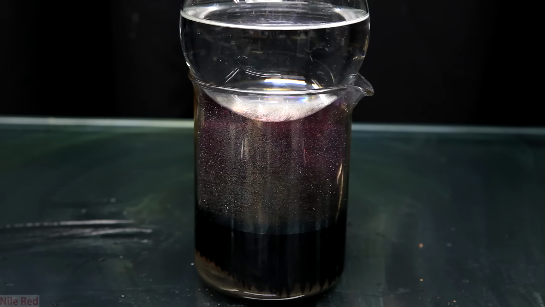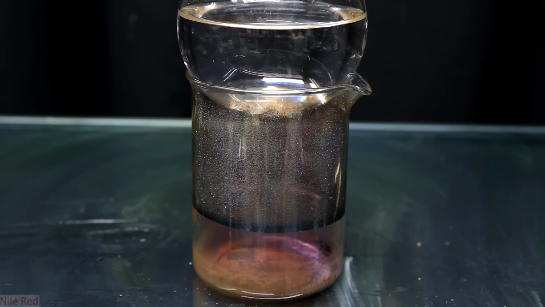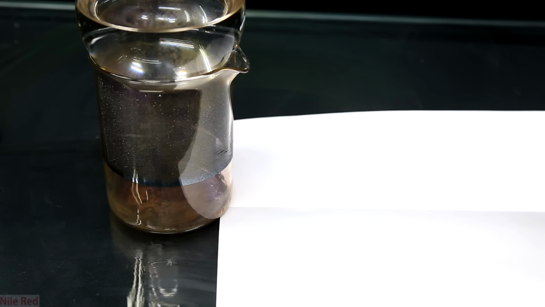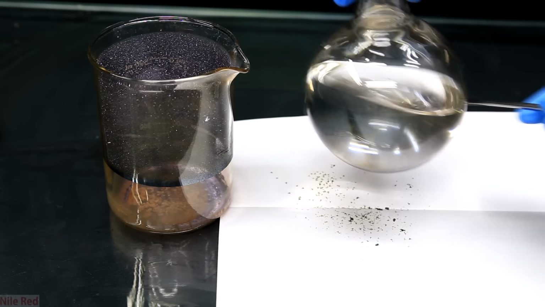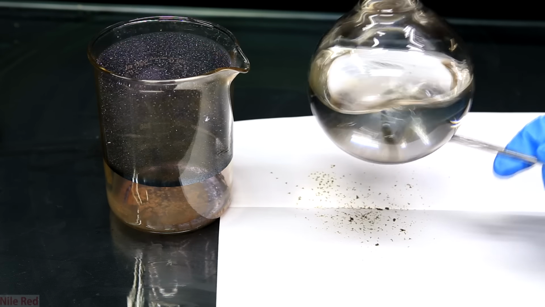When we feel like enough crystals have settled on the side of the beaker, we take it off heat and let it cool down. Once it cools, you notice that all of the purple stuff on the side of the beaker is now gone. So now it's time to harvest the crystals, and the first thing we do is we take off the flask and scrape off the crystals that might have collected on it.